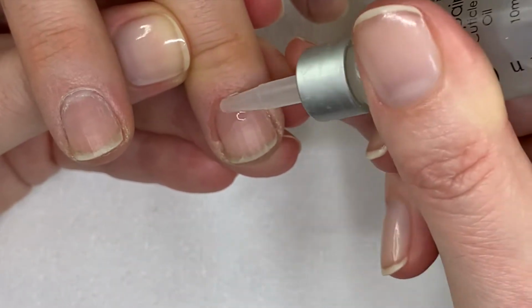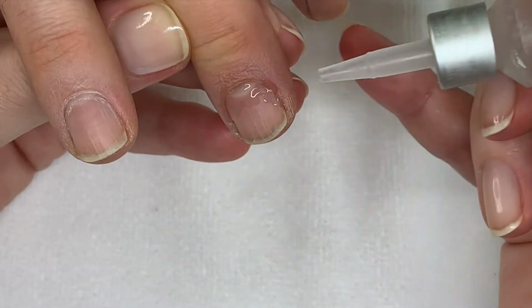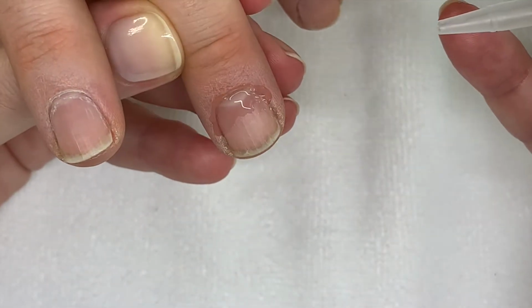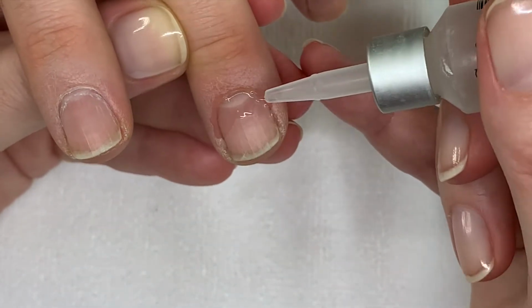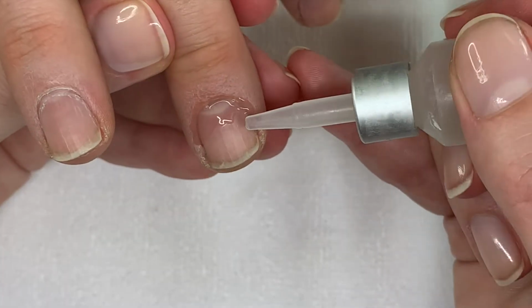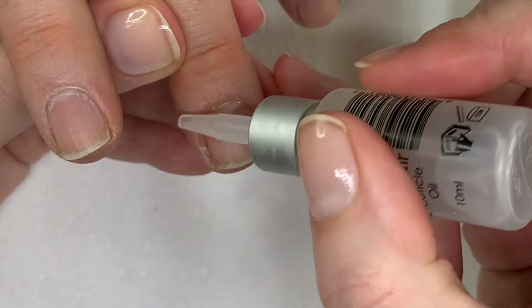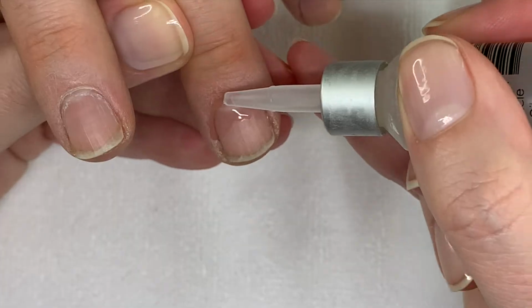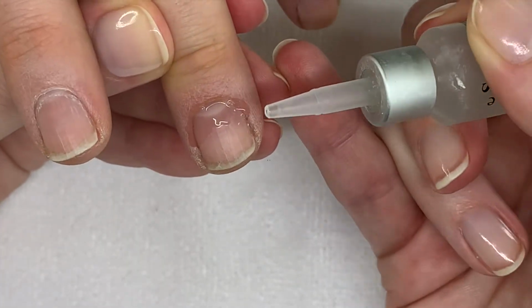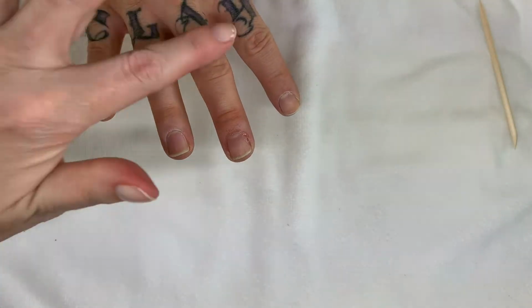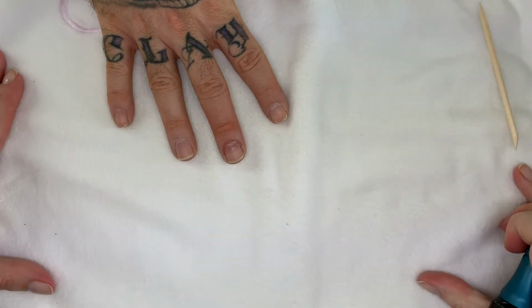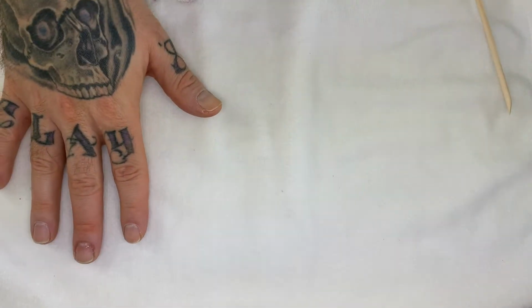I'm going to put cuticle remover in this area, and cuticle removers normally are actually very alkaline, so they break down the skin. So you don't want to be putting that on living skin. You just want the dead skin to lift off the nail plate properly. So we're going to leave this for a minute, and in the meantime we're going to work on the other hand.